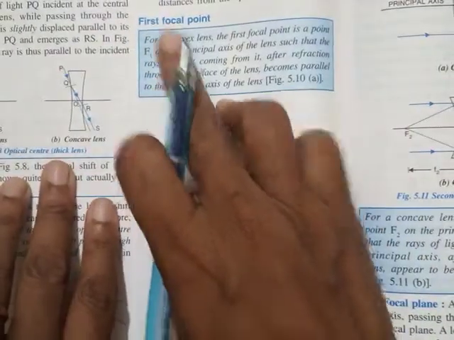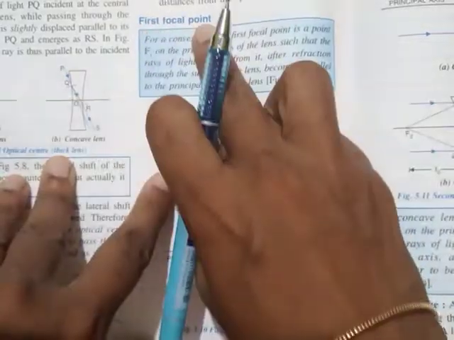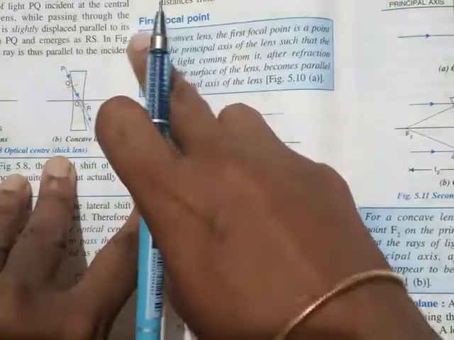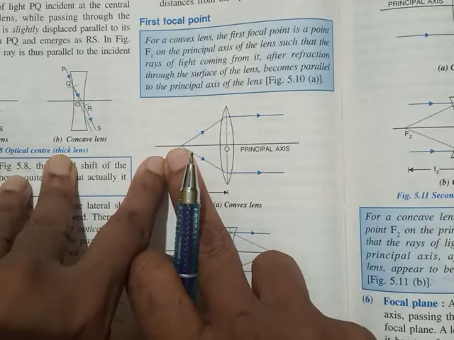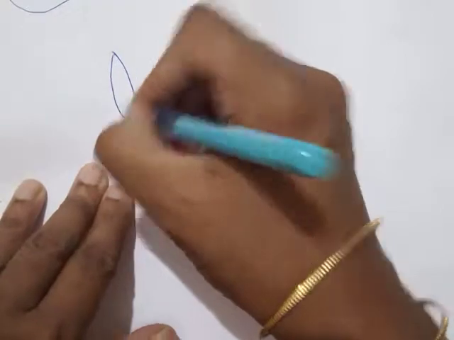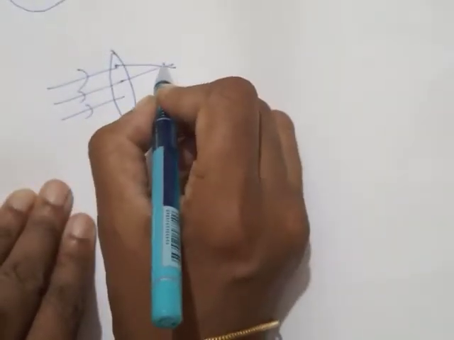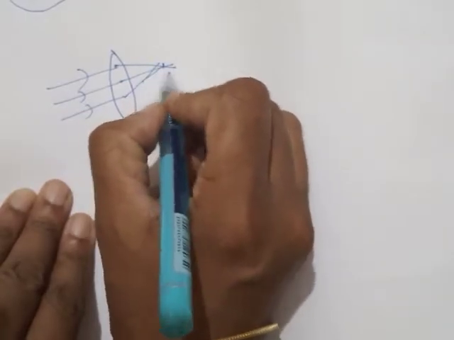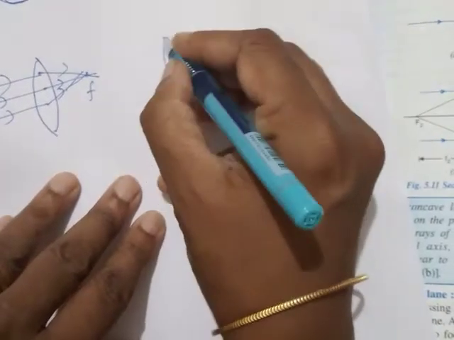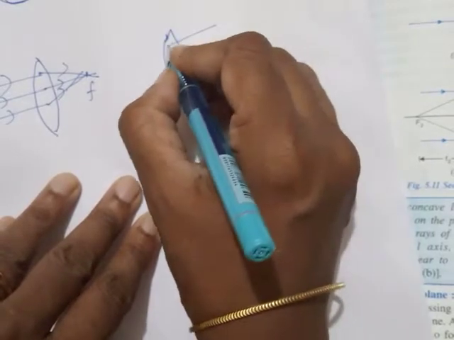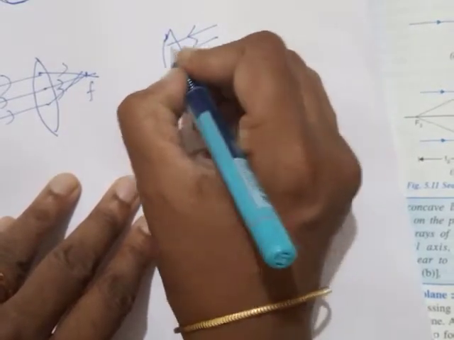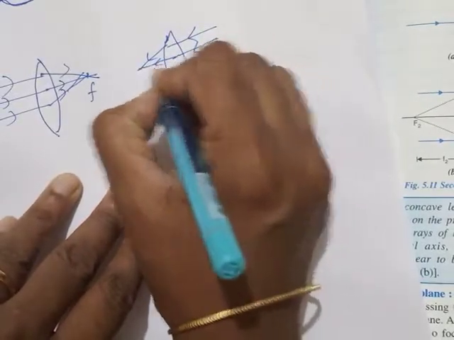Now, generally a lens can have two focal points, first focal point and second focal point. For a convex lens, the first focal point is on the left hand side. Why do I say it can have two focal points? Because if parallel rays come from here, they can meet on this side, and this becomes the focus. The same lens I can also use for rays coming from here, and the rays will all meet here. So this can be the focus.